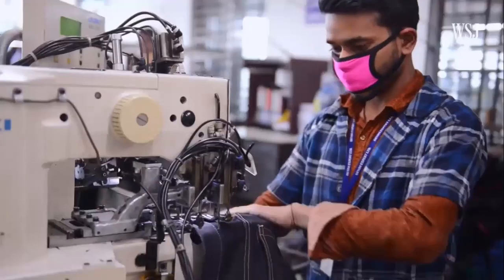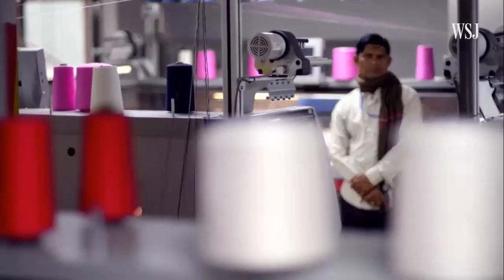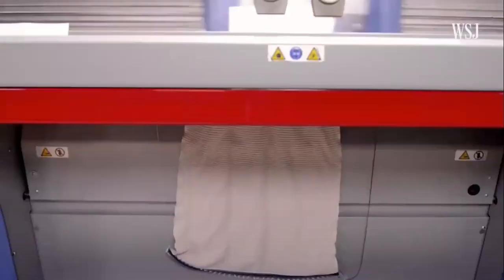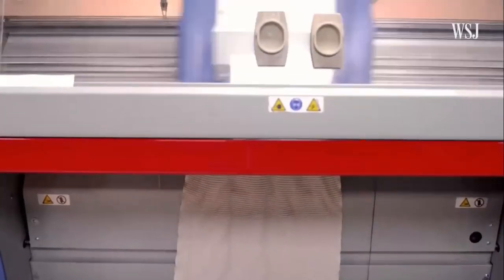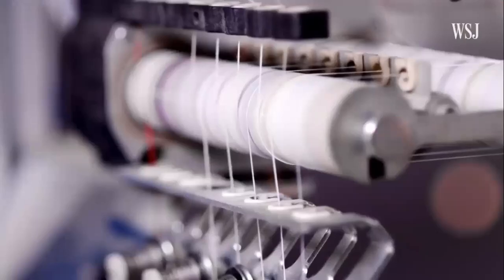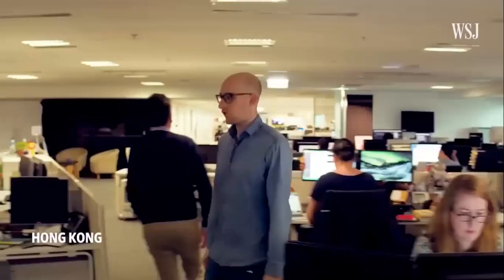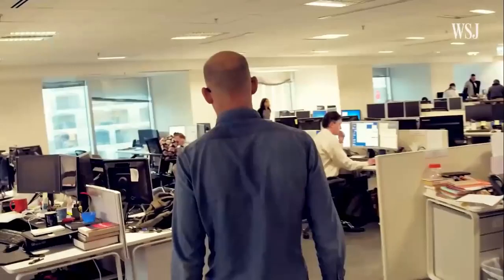Now a new threat is emerging to workers' livelihoods: machines that automate parts of the clothes-making process. This German-made robot, for example, is knitting sweaters for brands like H&M and Zara. In January, WSJ's John Emont visited garment factories in Bangladesh.